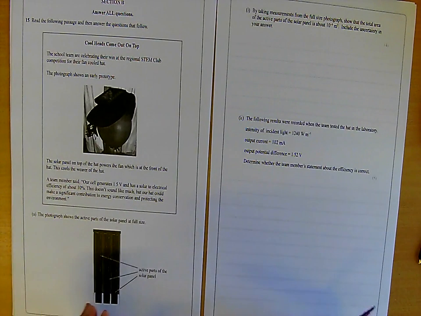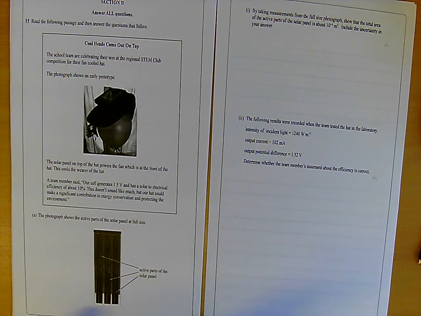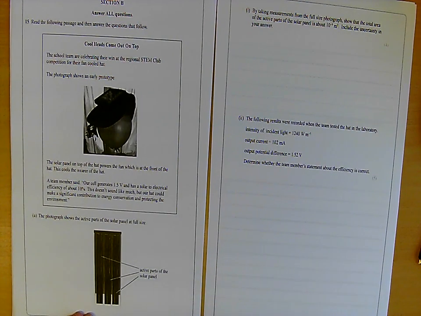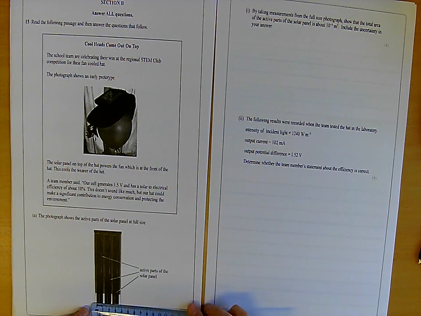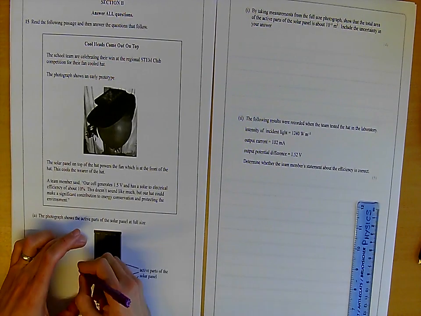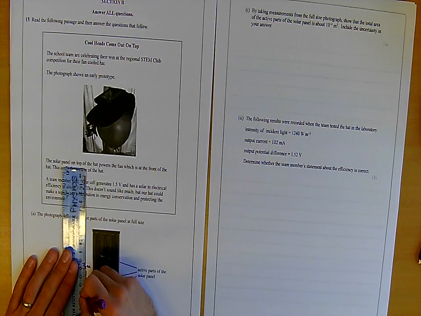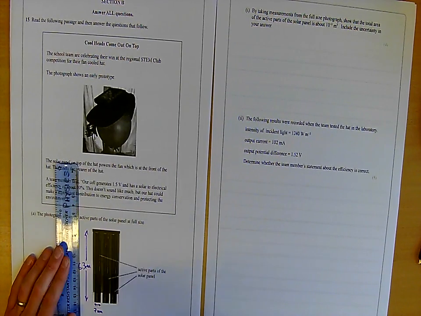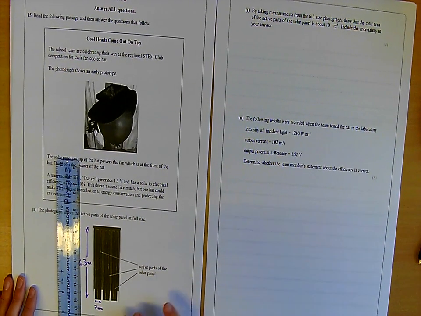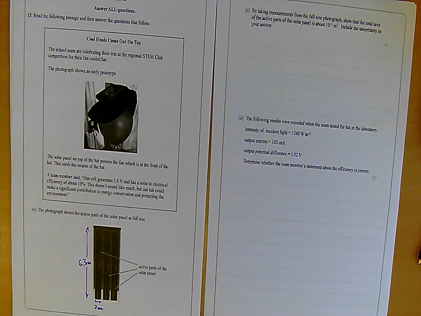So this is a photocopy that is made bigger, so I can't actually measure it on here, but if you do, then you find that this side here is 7 millimeters, so that bit there. And this side here is 6.3 centimeters. So that is what it should be if you've got the actual size photocopy. So we can find the area.